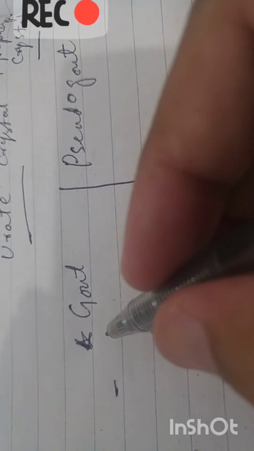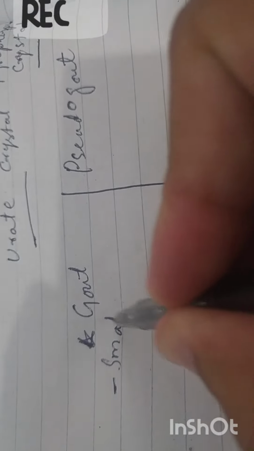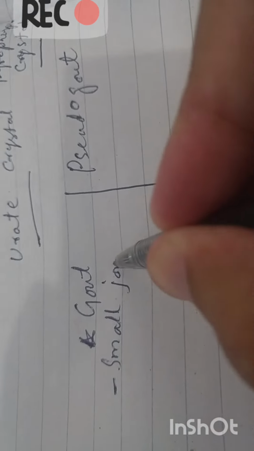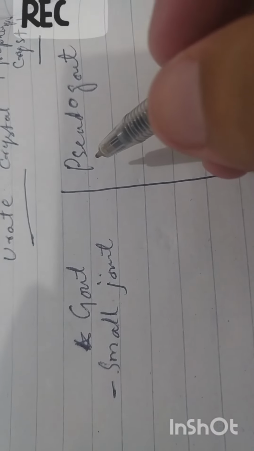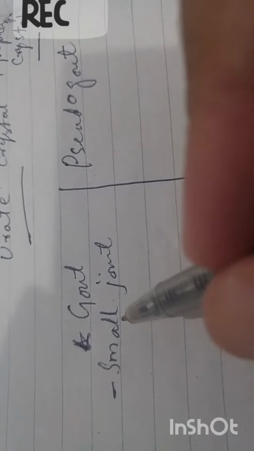In gout, as we have discussed, the inflammatory joints are mostly the small joints.